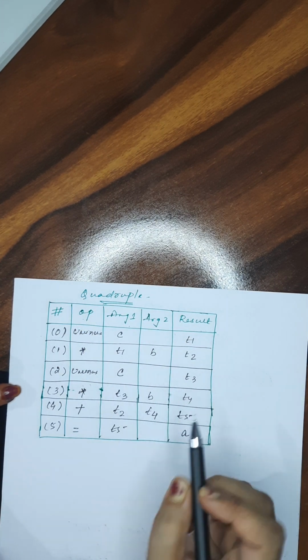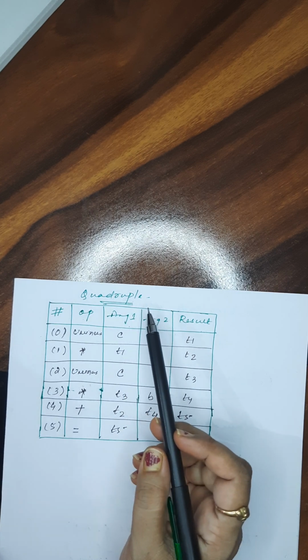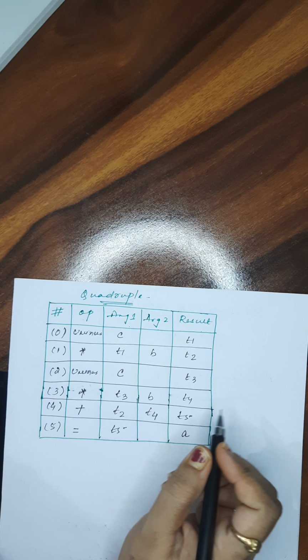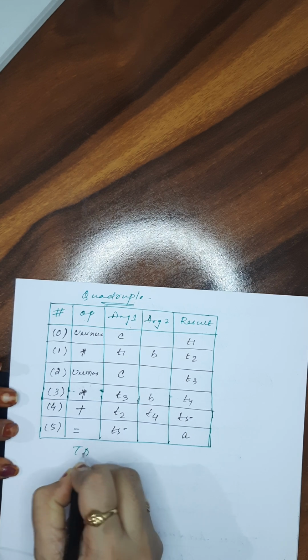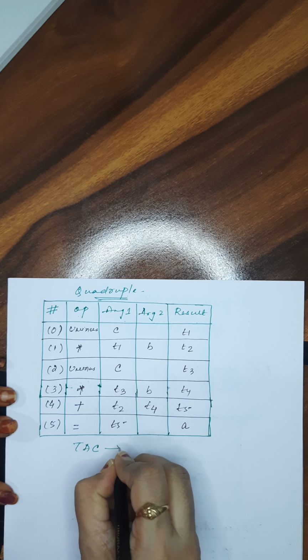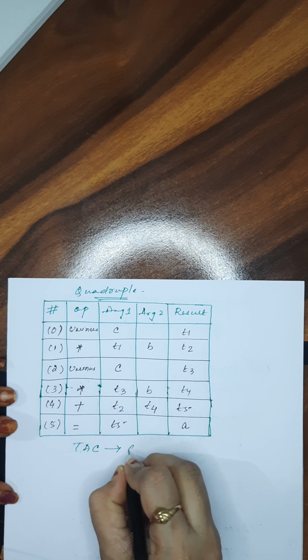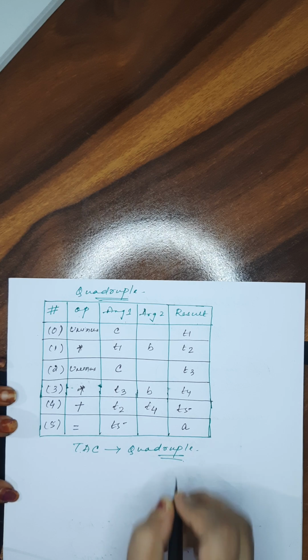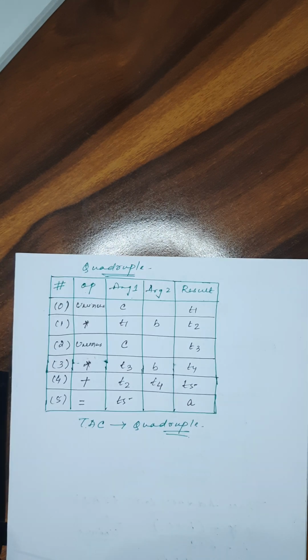Now, easy access, how to do that? Whenever a question will be asked you to construct a quadruple, always a better practice is you have to construct the 3 address code first, then directly enter the 3 address code into your quadruple. That is always a better practice. Okay. To get correct answers, it is always a better practice.